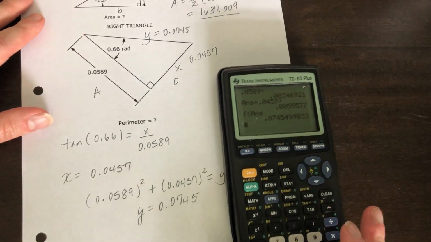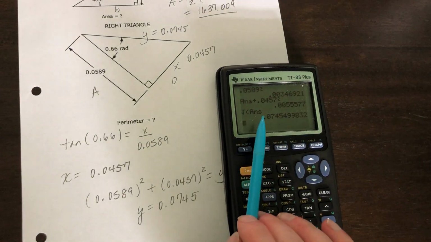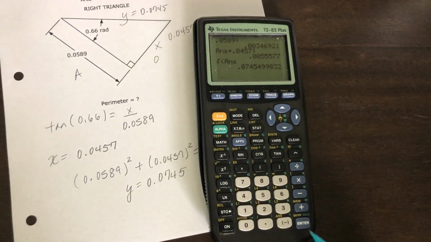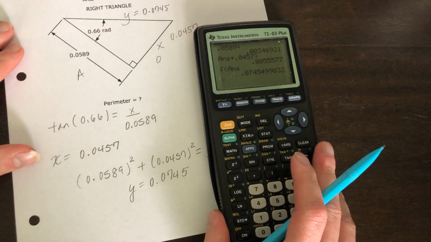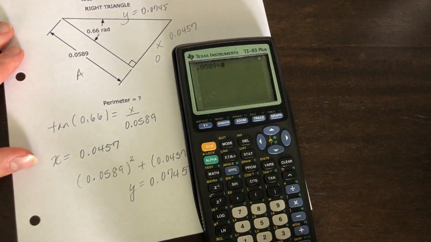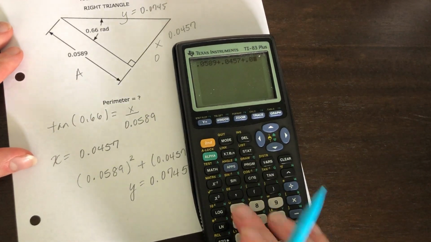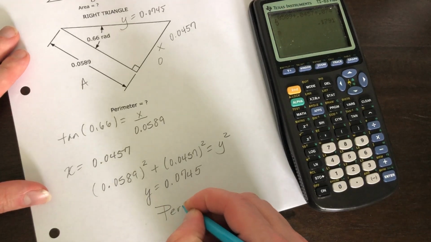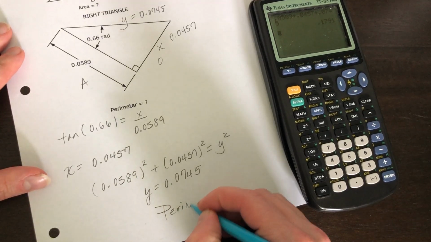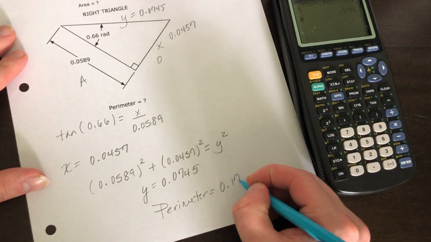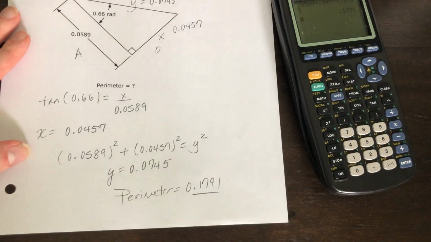Okay, and then I'm going to add all those together. The way I did this answer thing is if you do second and hit the negative key right here, it'll pull up the answer from the previous line, so you don't have to retype all those numbers. So for the perimeter, 0.0589 plus 0.0457 plus 0.0745, I got perimeter equals 17.1791. And that's it.